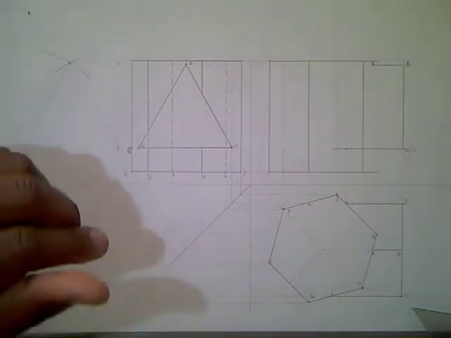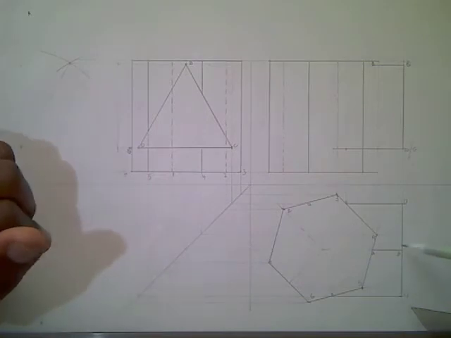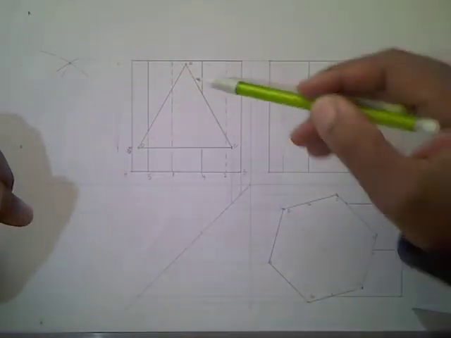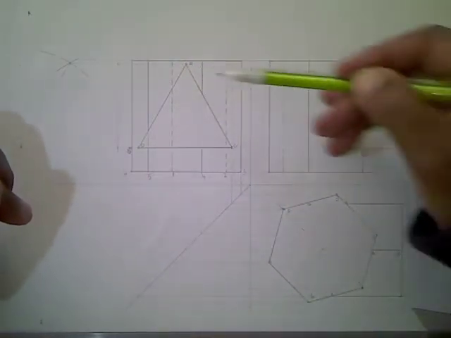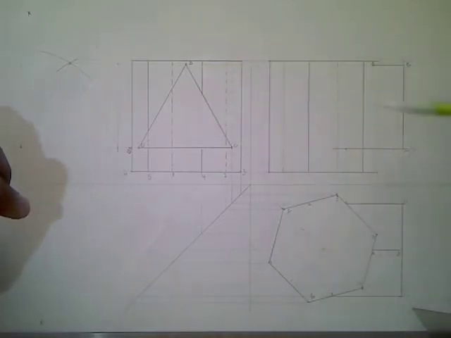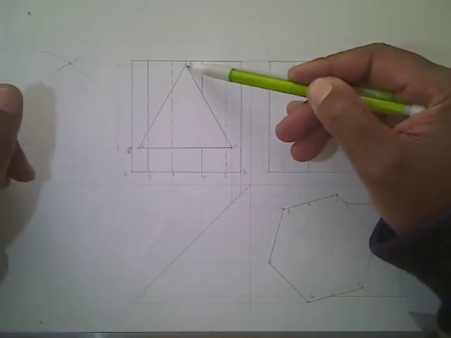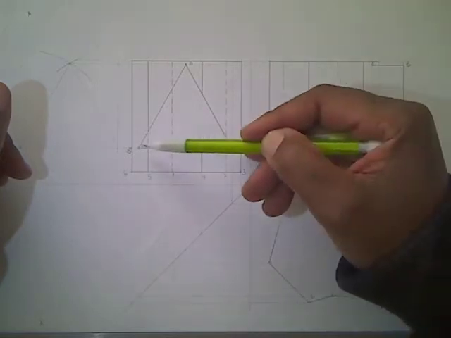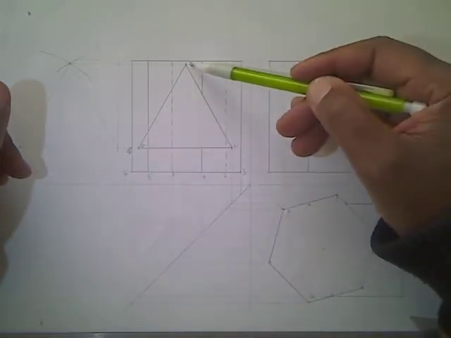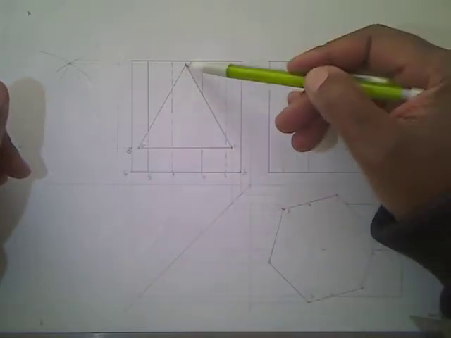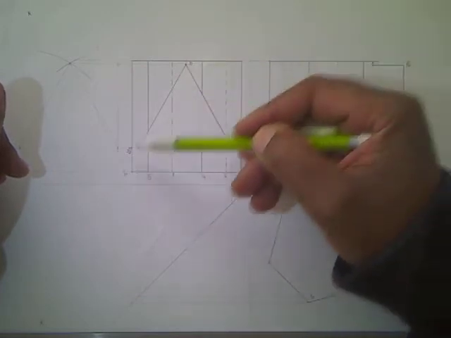Let us join. Remember, A will be, in this case, B. B will join C and D. It will be from B to C to D, or you can say from B to D to C and back to B. You must complete this movement.